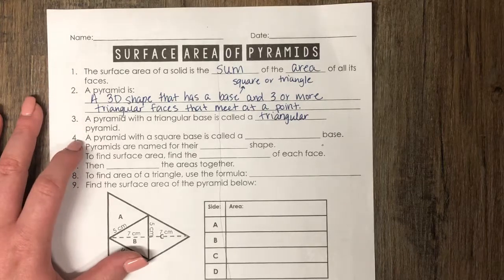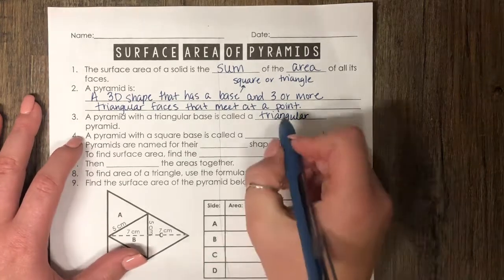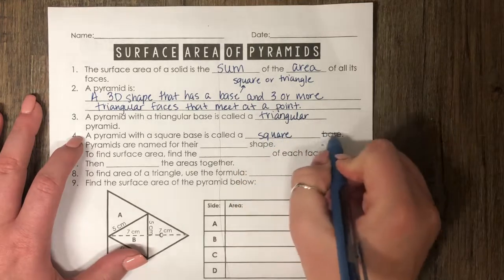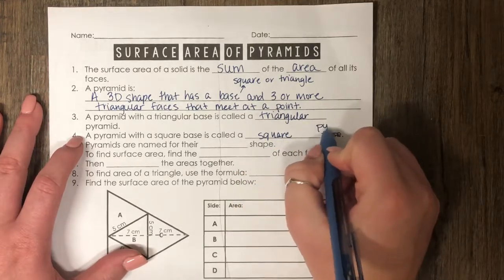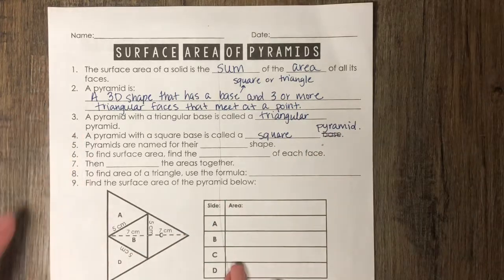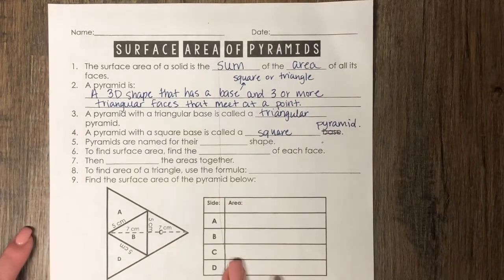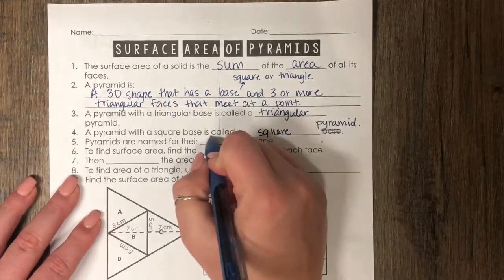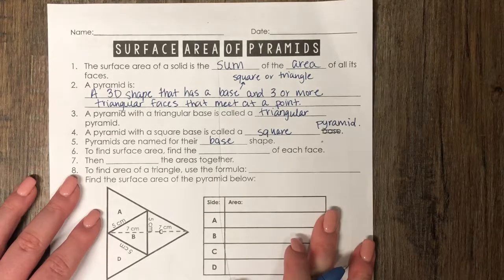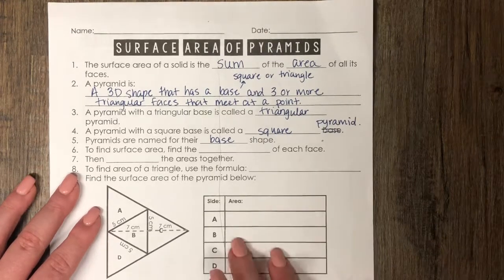And a pyramid with a square base is called a square pyramid. Pyramids are named for their base shape. So whatever shape is on the bottom, that's how you name a pyramid.